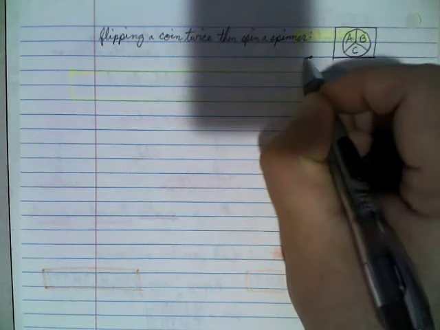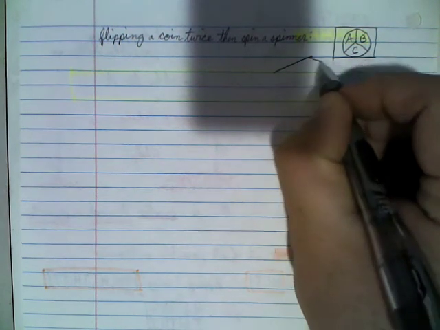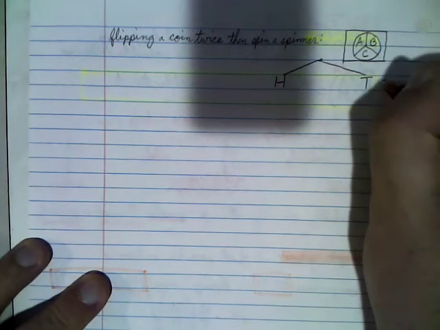Well, if I got to flip a coin twice, we're going to have to start by flipping it once. So this first branch is going to be all the possibilities for flipping that first coin. And so either I could get a heads with that first coin, or I could get a tails with that first coin. So this row right here represents that first coin flip.